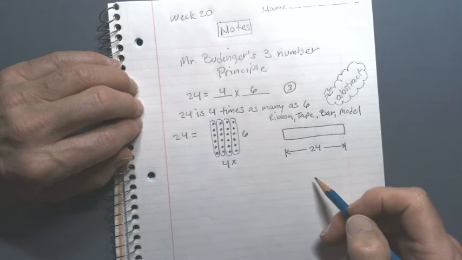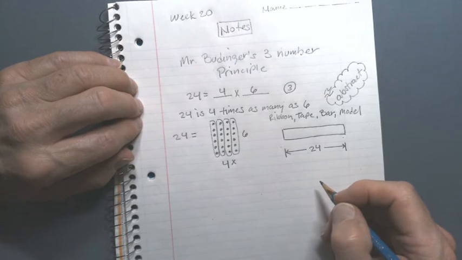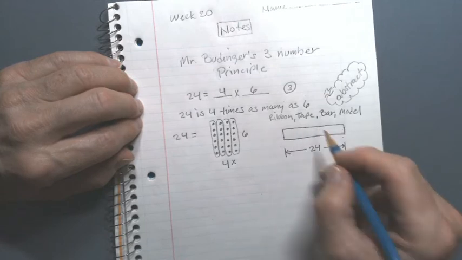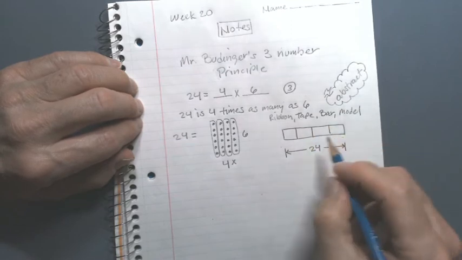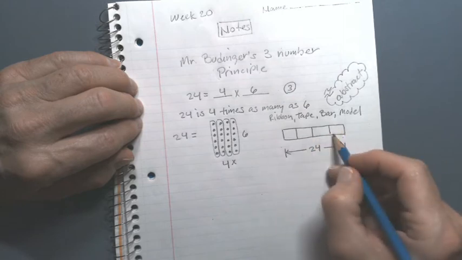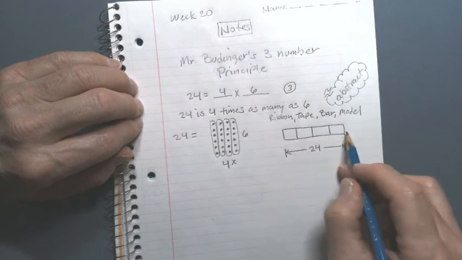Now, we have 4 times 6. So we're going to take this bar, this tape, this ribbon, and we're going to divide it into 4 equal parts. The easiest way to do that is put a line down the middle and then divide what's left in half. And that gives us 4 boxes.